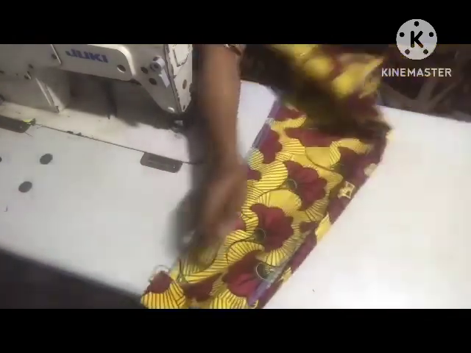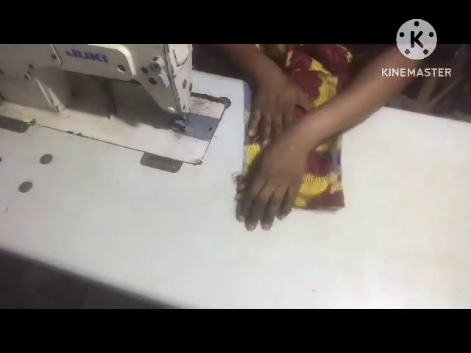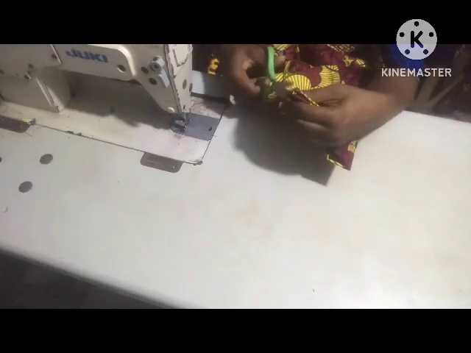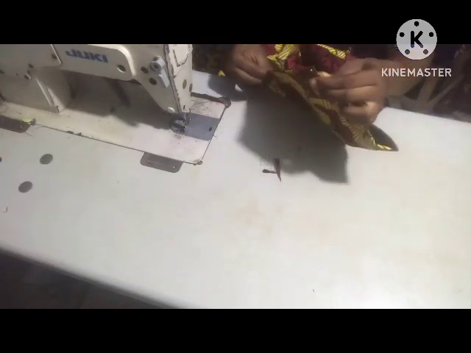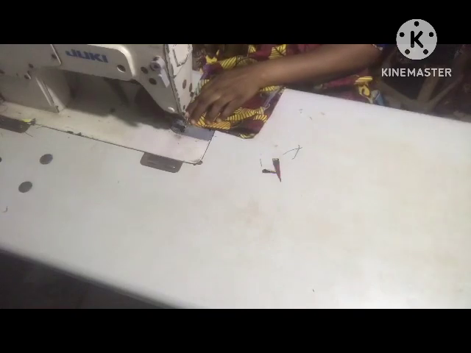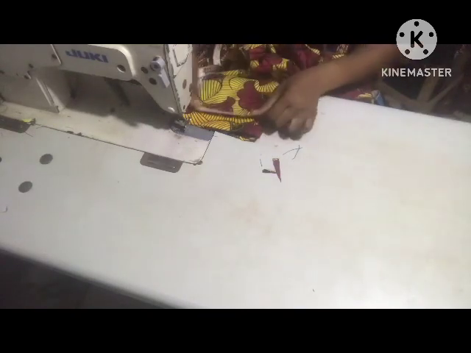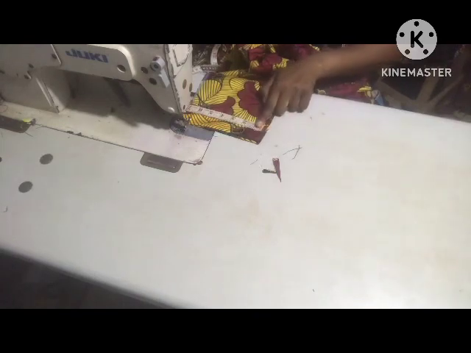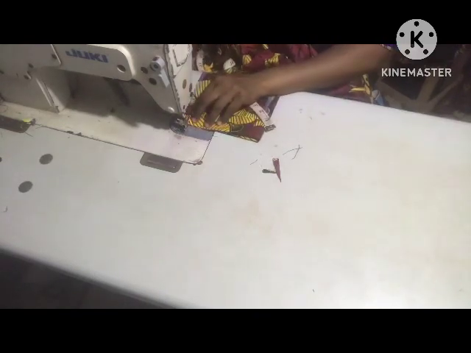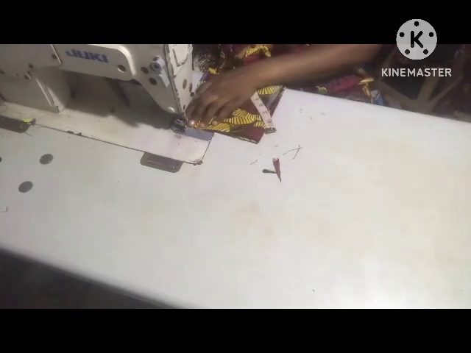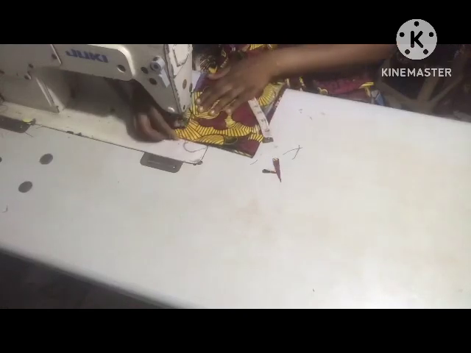So the under, I'll start from the down, because if there is any excess remaining at the under, I'll be able to trim it. And I told you that the mouth is 6, which is 12. You see, I have 7 here. So I'm going to be sewing it by 6 inches.